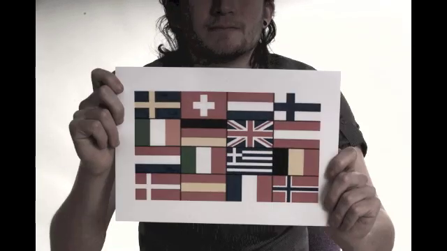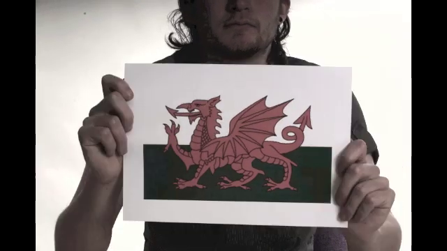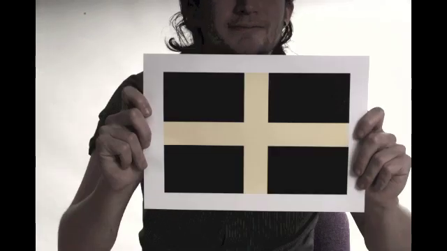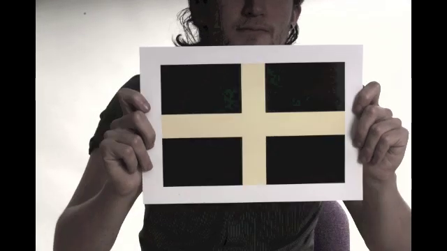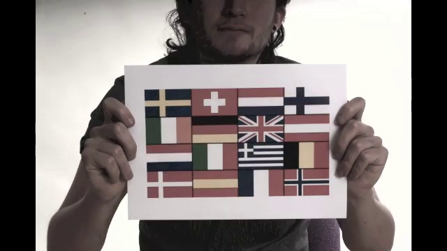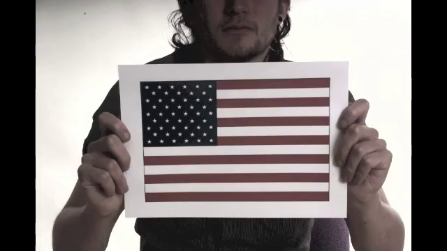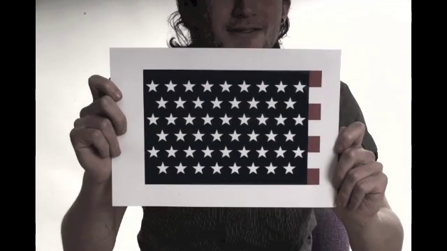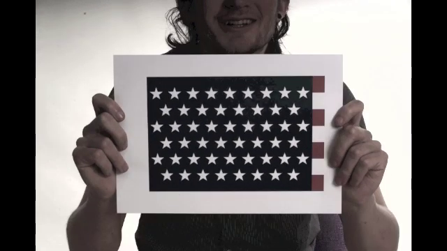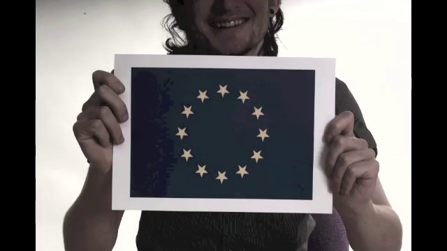Other cultural symbols, and ones that symbolize places: flags. National flags of countries like Wales, both the Welsh Dragon and the flag of St. David, each country having their own flag to represent themselves. America and its 50 stars to symbolize each state. Or a flag that represents multiple countries, the European flag.